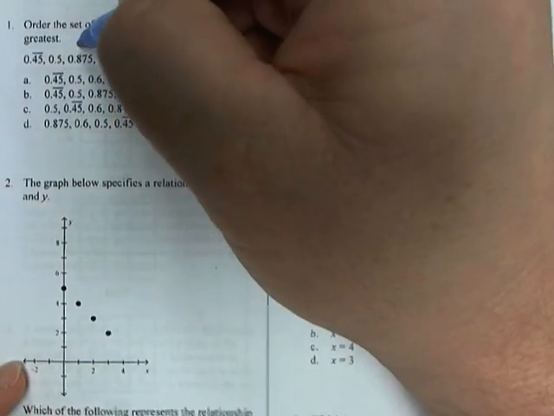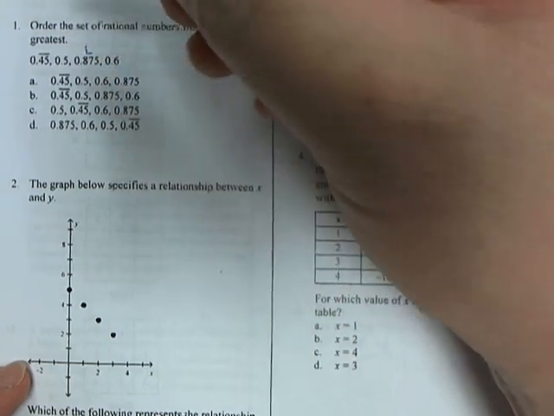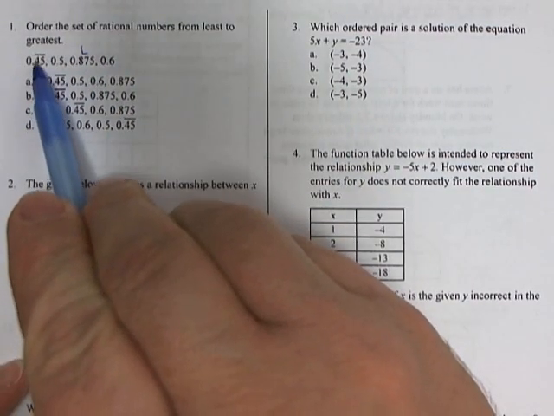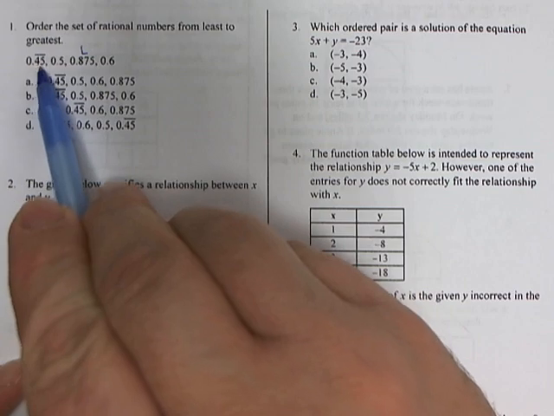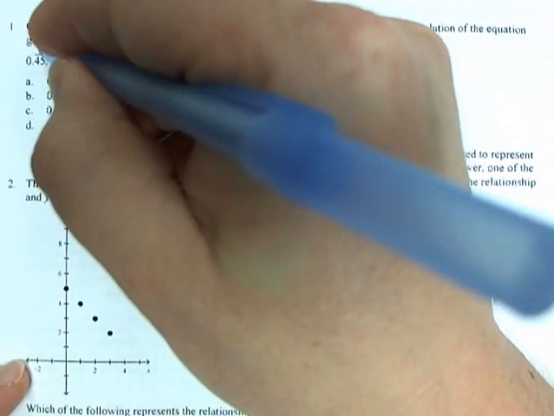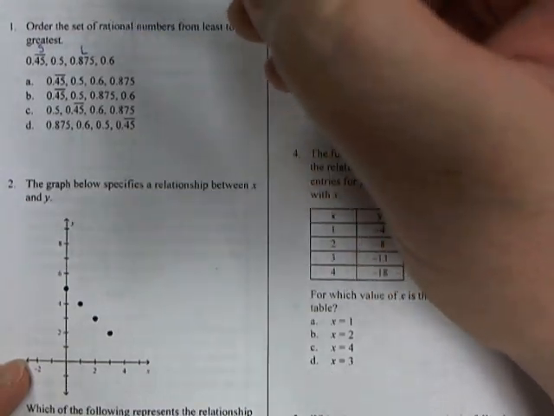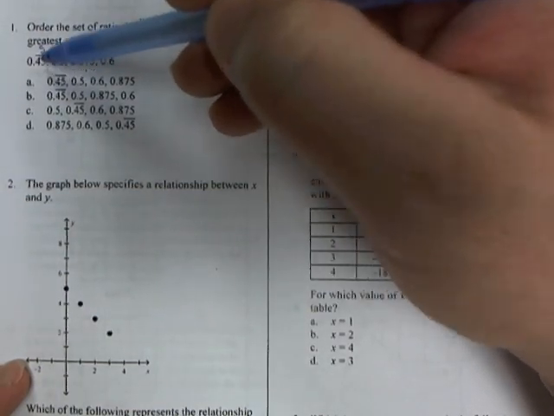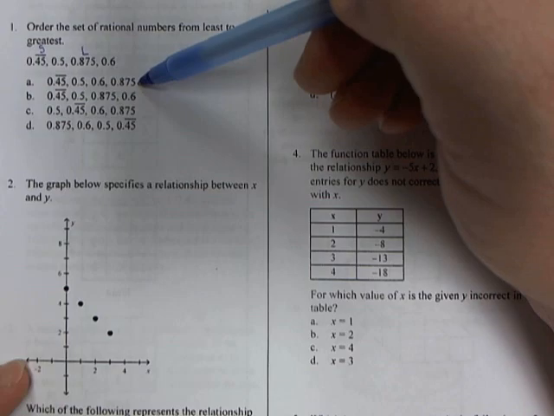largest number, and this number is my smallest number because 4 is the smallest number out of this set of numbers in the tenths place. So to order from least to greatest, this is my smallest, this is my largest, so the correct answer has to be A.